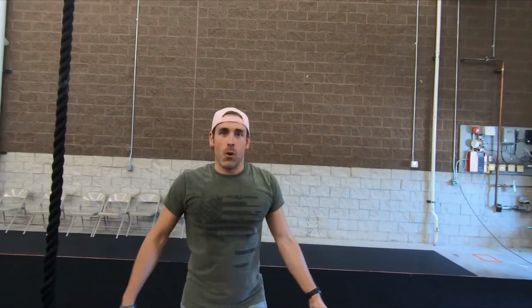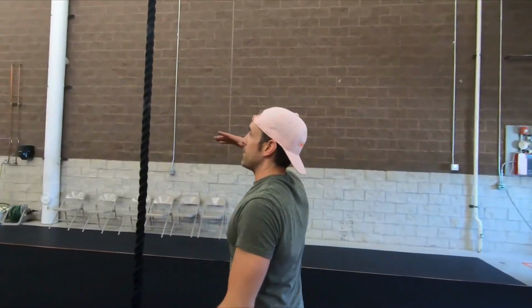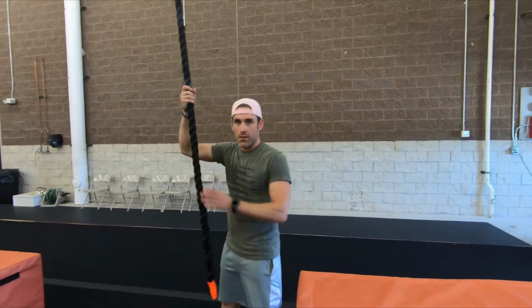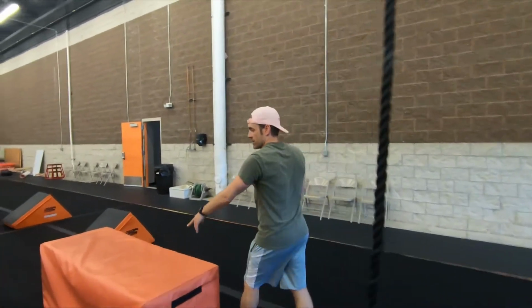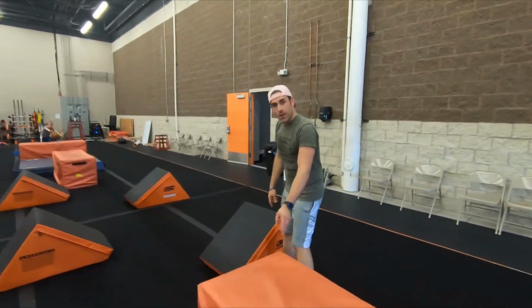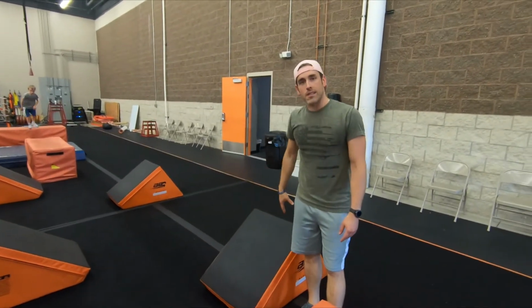This becomes your point A of the rope swing. For the rope swing, if you're able to reach it, you can grab it, pull it back, and swing across. If you want to just run through it, you can. Coming over to your point B, which is this orange pad here. That becomes point A of your next obstacle, which is the quad steps.